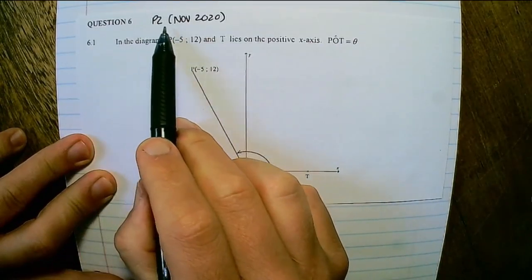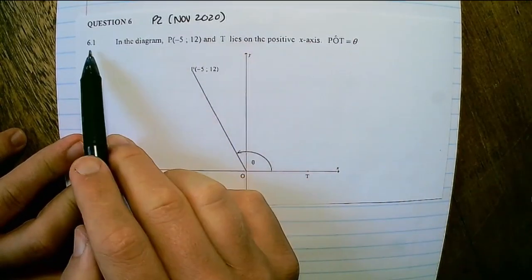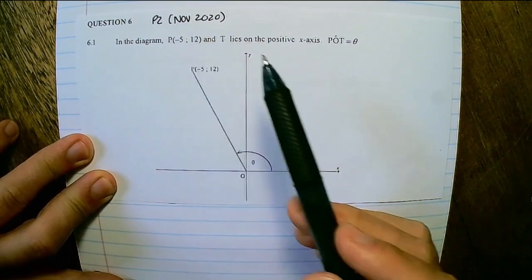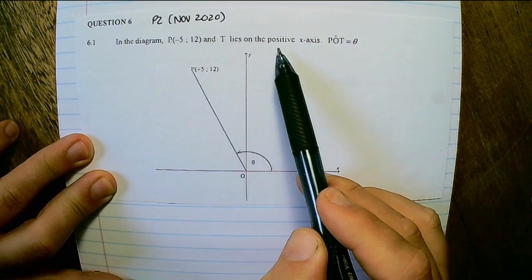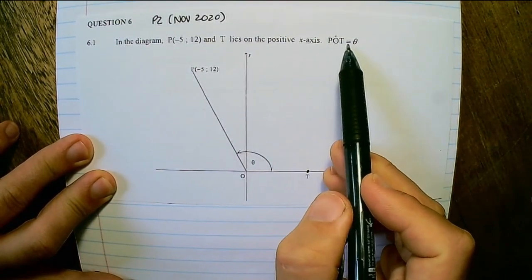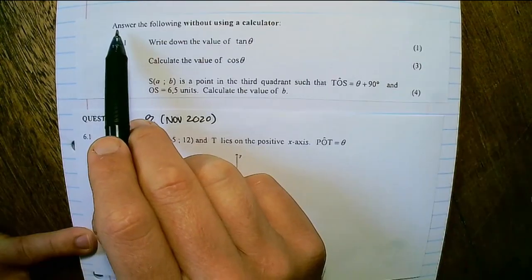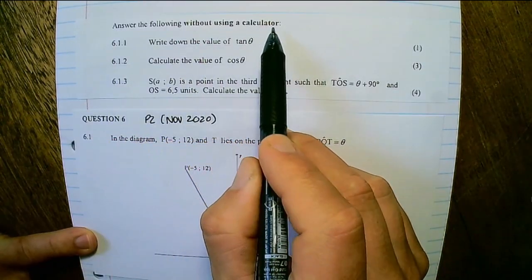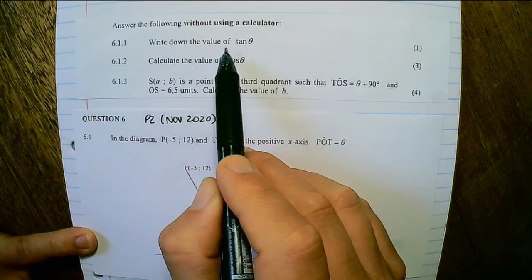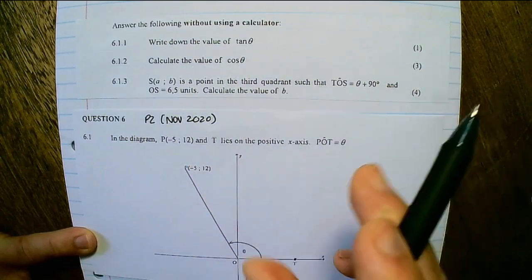Question 6, Paper 2, November 2020. 6.1. In the diagram, P is (-5, 12), and T lies on the positive x-axis. Then angle POT is equal to theta. Answer the following without using a calculator. 6.1.1. Write down the value of tan theta.